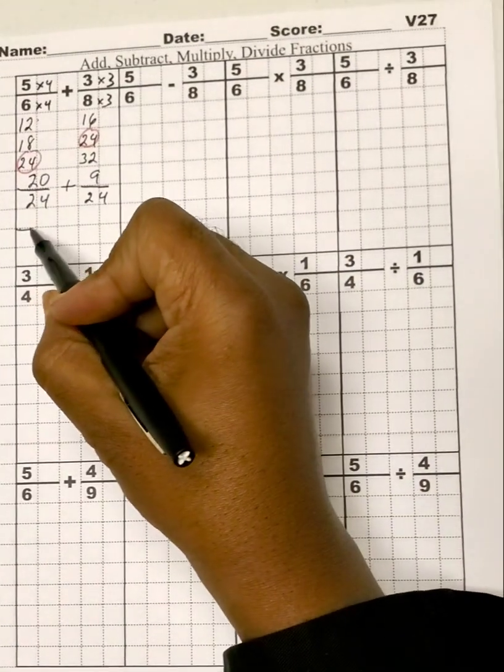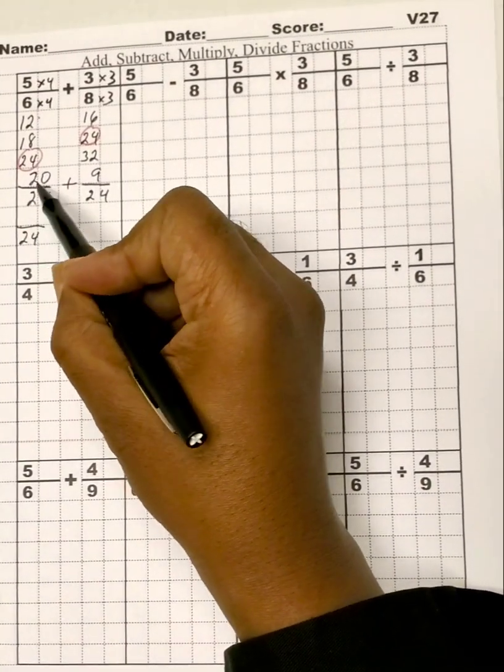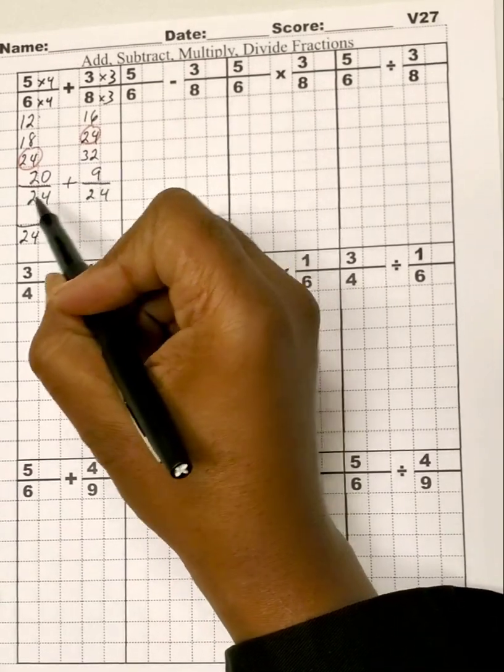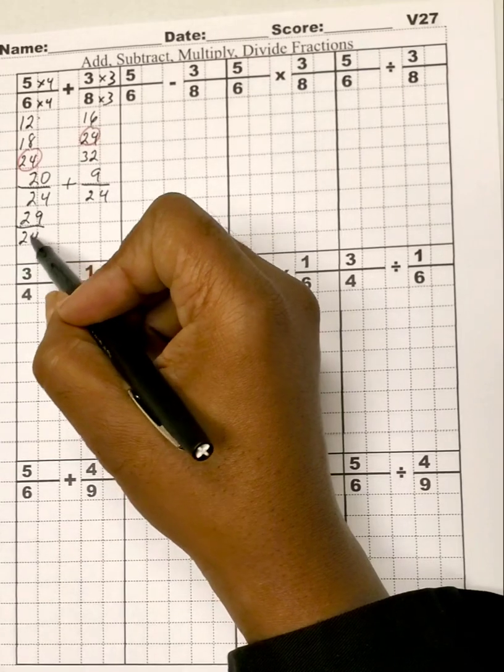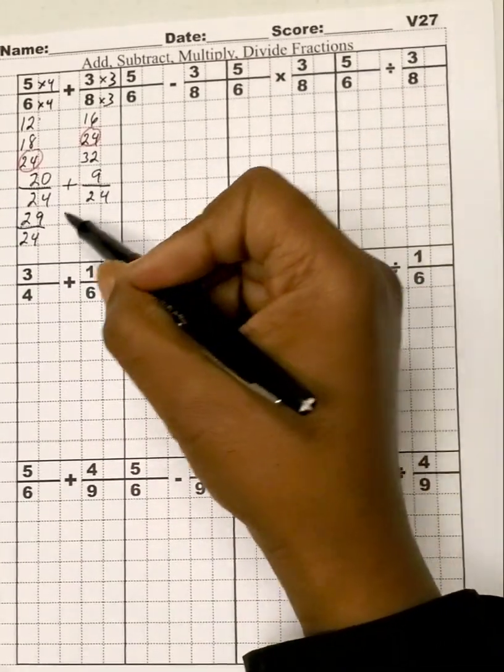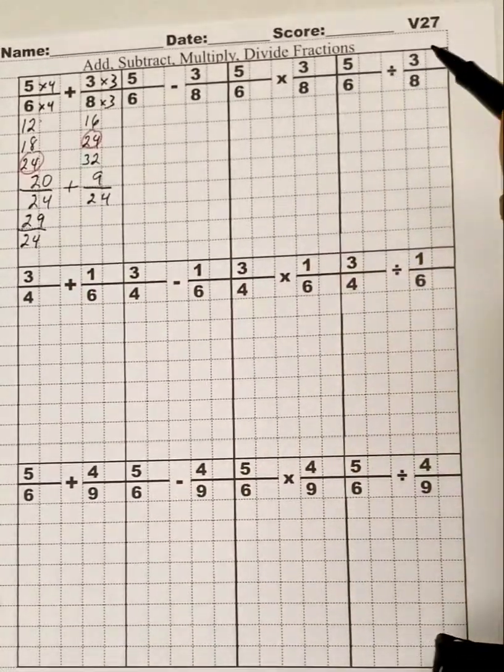Now we have the same denominator, 24. We can add our 20 and the 9 together, and we get 29. And there's no GCF with these, so these cannot be simplified. So we're finished at 29 over 24.